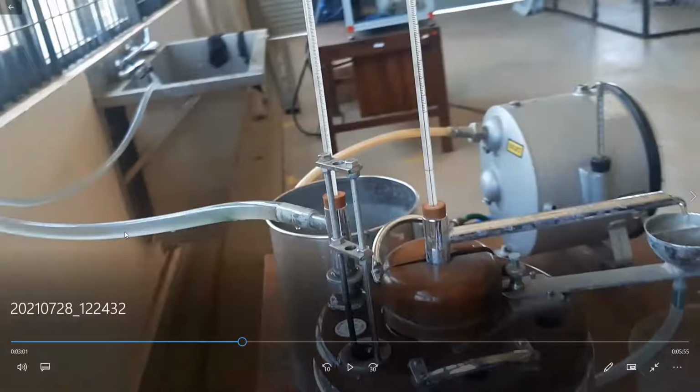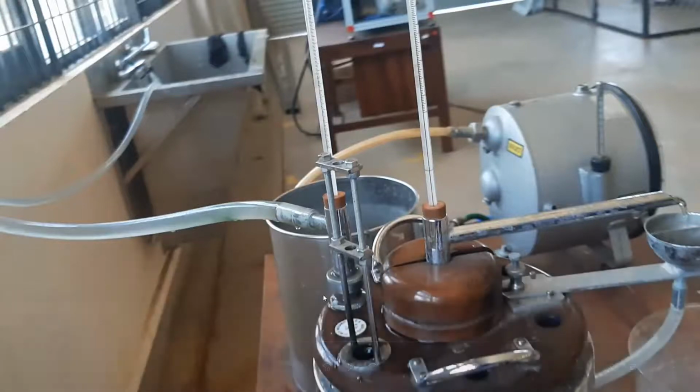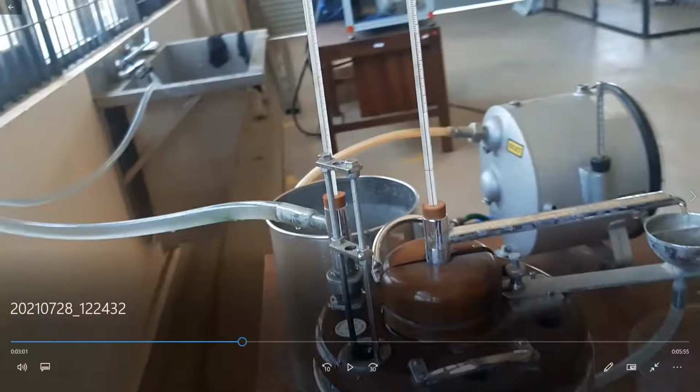So this is our inlet water supply. It will go down, and there will be copper pipes around the burning setup of that LPG gas.